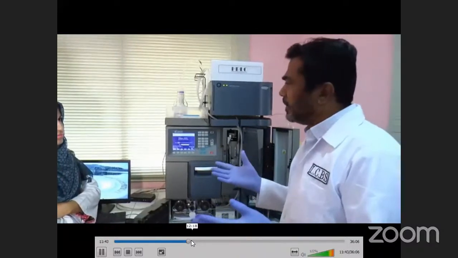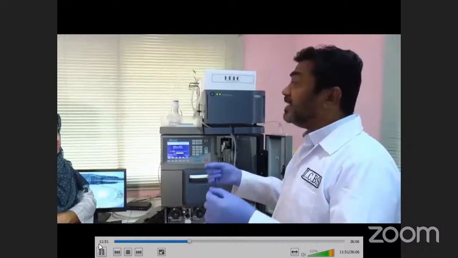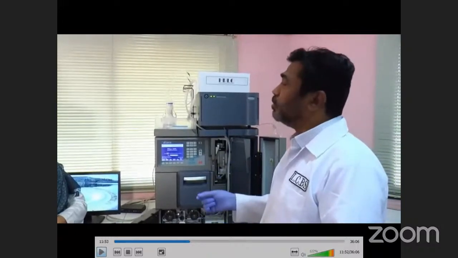And click finish. As it is preparing the standard solution, you need a very good analytical balance, and analytical skill is more important.